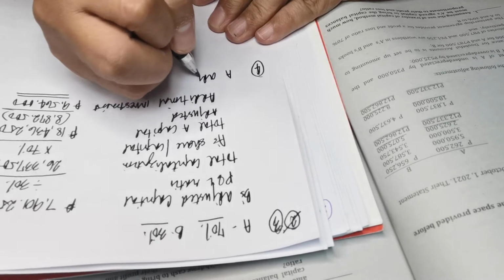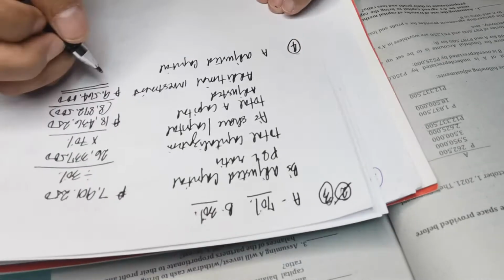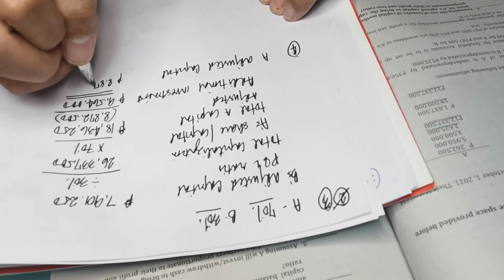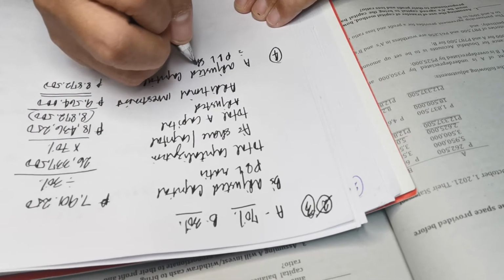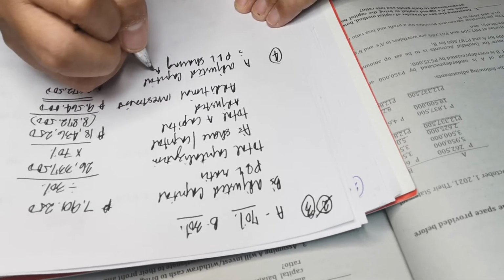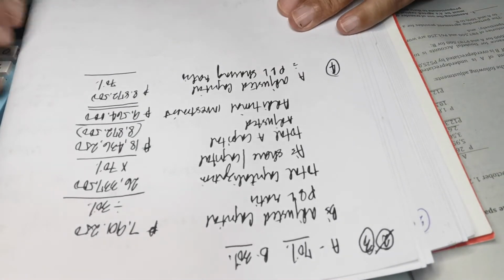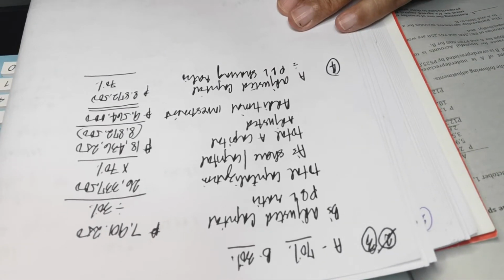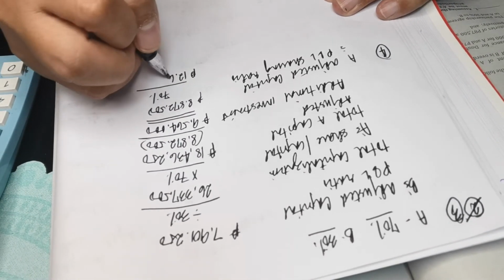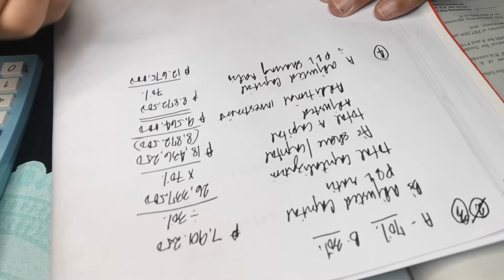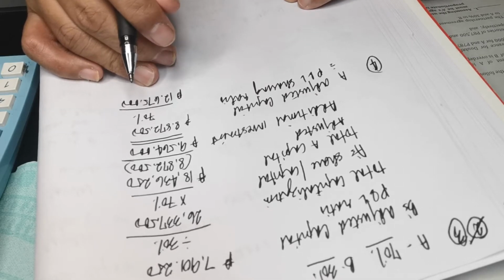So A capital, adjusted capital, magkano yun? 8,872,500 divided by the profit and loss sharing ratio. So 70% to A. So that's 8,872,500 divided by 0.7. So this is now the total capitalization of the firm, right?